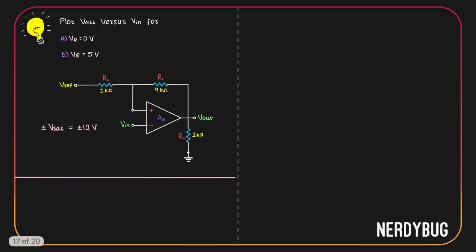Let us now solve a simple problem. We have to plot V out versus V input of the circuit given over here for reference voltage being 0 volt and for reference voltage being 5 volt. Let's take the first case when reference voltage is 0 volt. In this case, upper and lower threshold voltages will be equal and opposite. Upper threshold voltage will be plus saturation voltage divided by R1 plus R2 multiplied by R2. We have all the values. Even saturation voltage is given, it is 12 volt. We get the upper threshold voltage to be 1.2 volt.